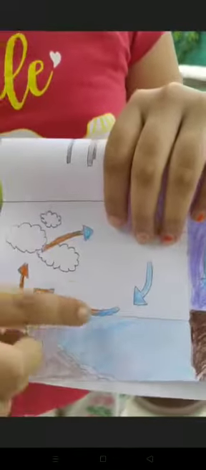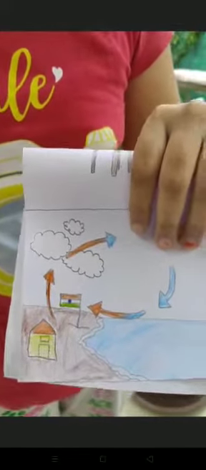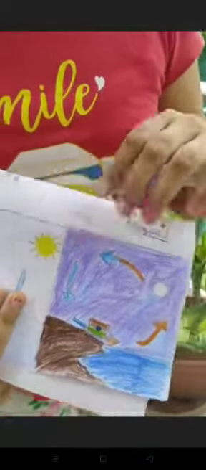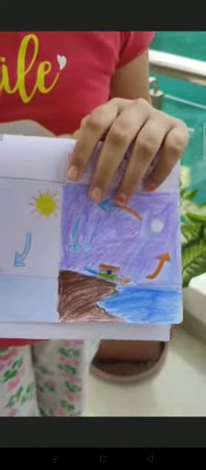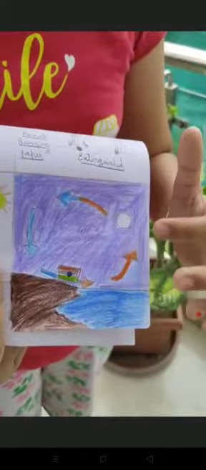So it rushes back, and when the cool air rushes back to take the place here, it becomes hot again because of the land, and it rises up, and this cycle continues till sunset. So after sunset, there is no sun, and the land gets cooled quickly. But the water is still warm because water takes a lot of time to get heated and a lot of time to get cooled. So the water is warm and the air above it is hot.